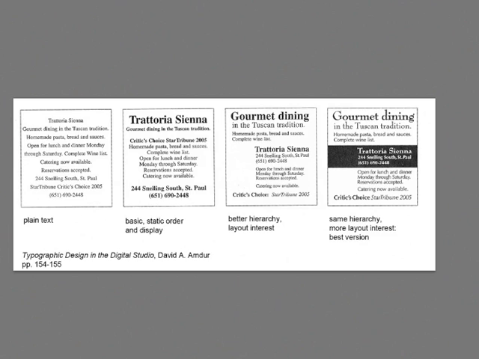So we see a nice hierarchy here. Gourmet dining is the first thing we see, but then our eye does travel down to the name of the restaurant and the information about its location, and then the eye is free to travel around the rest of the ad that talks about what they serve and their information about when they're open and so on. And then we finish with the Critics' Choice information about the award that they won. And so hierarchy is really strong here, and visually it's very strong because it has some nice balance of black and white, and it's using negative space in a strong manner.